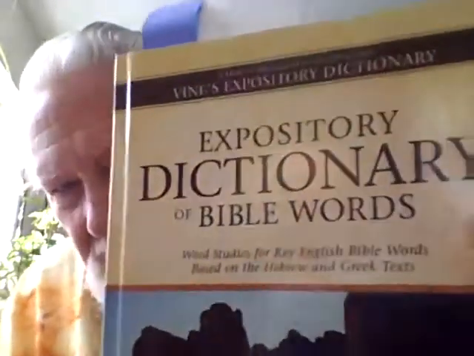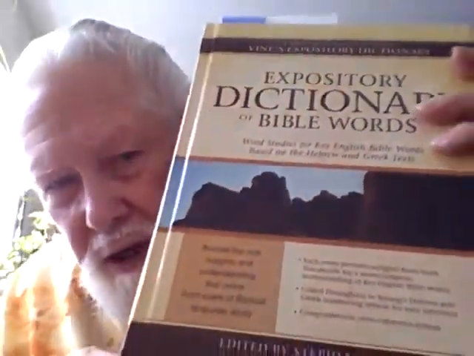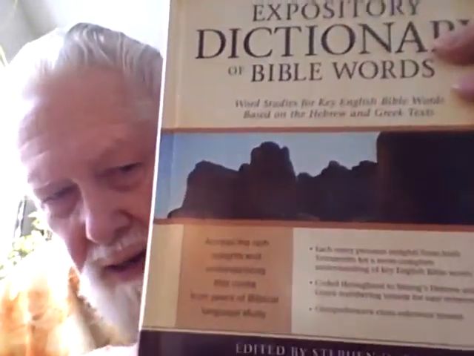The other one is this one, which, as you see, is much thicker and much bigger. Expository Dictionary of Bible Words, as you can see there. And this one is done by another man called Stephen D. Renn, R-E-N-N. Now, both of these have the same principle.